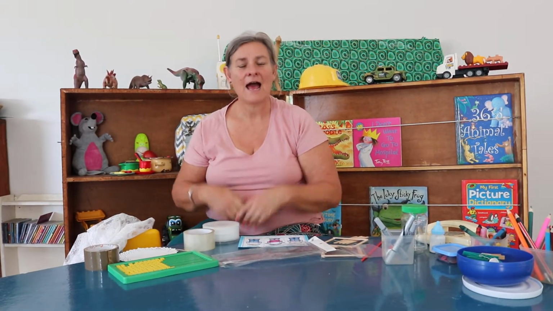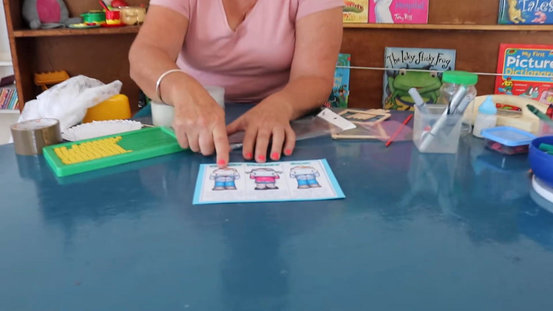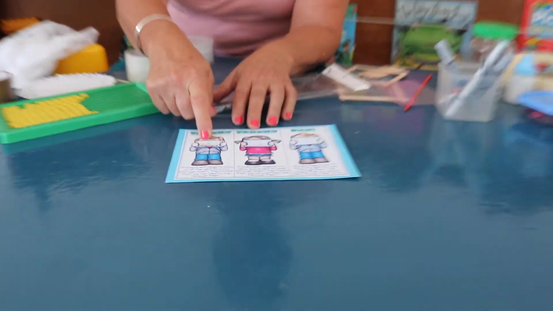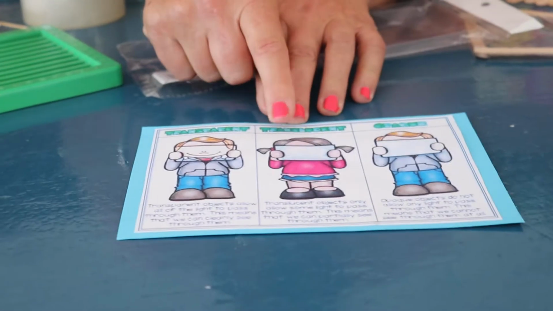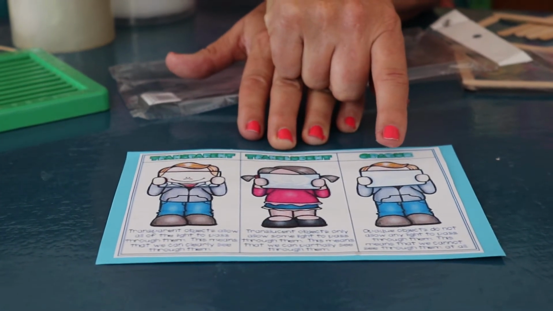Right, everybody, I want you to just watch, and just now you're going to be able to make your own little craft. I'll show you at the end. All you need to do now is watch. Do you remember those three big words? Transparent is see-through, translucent is nearly see-through, and opaque is not see-through.